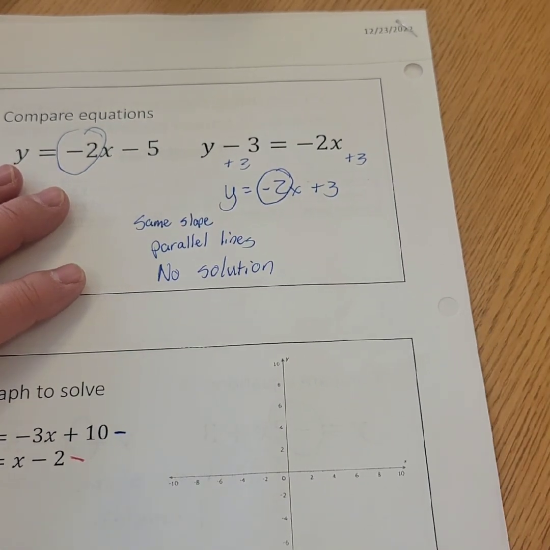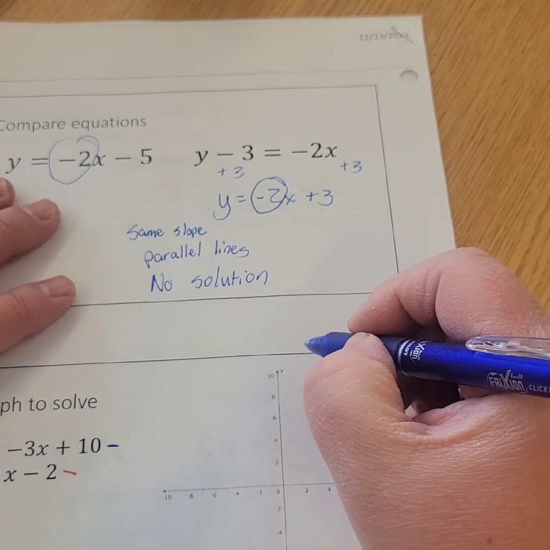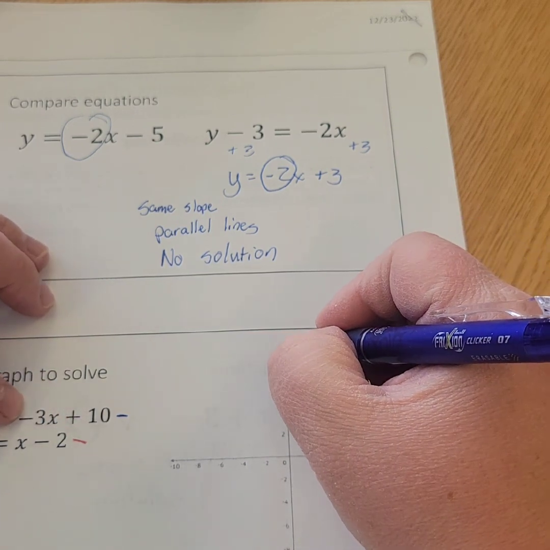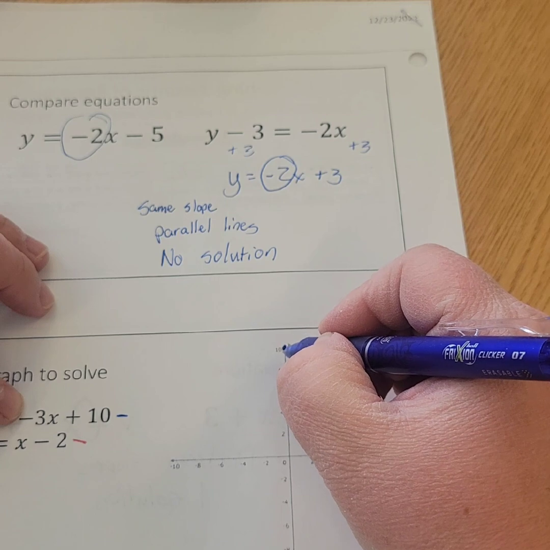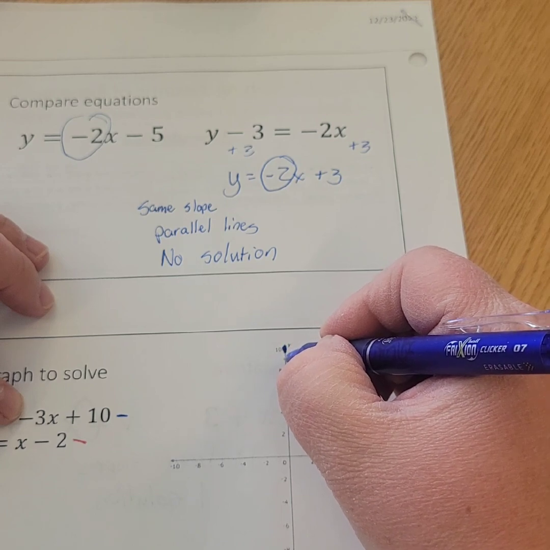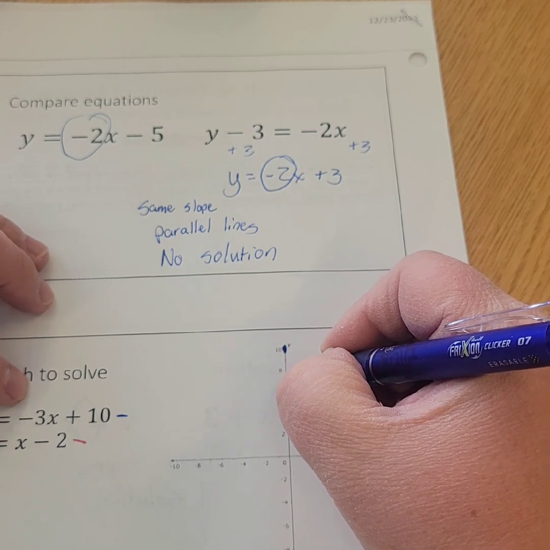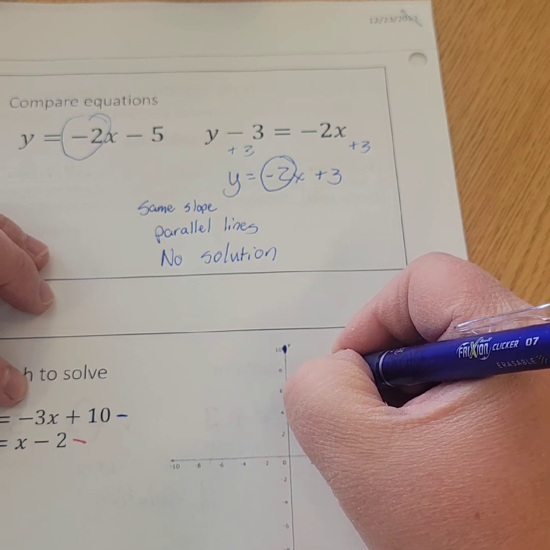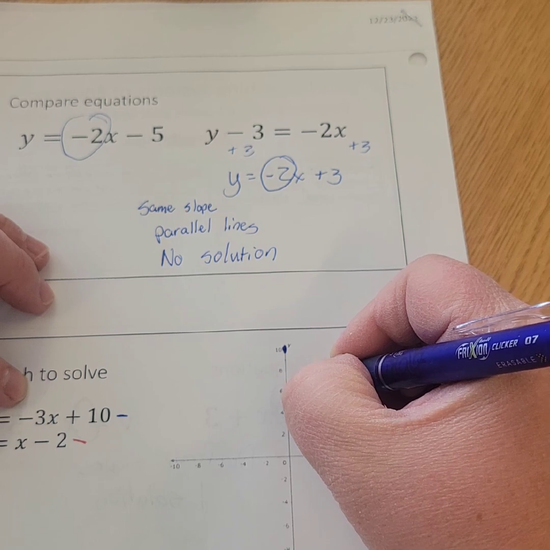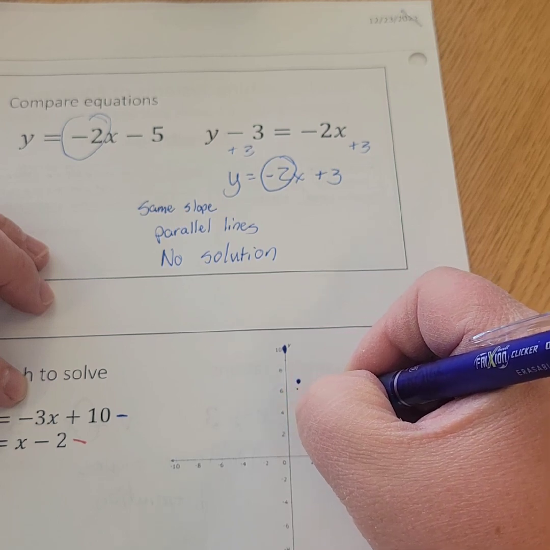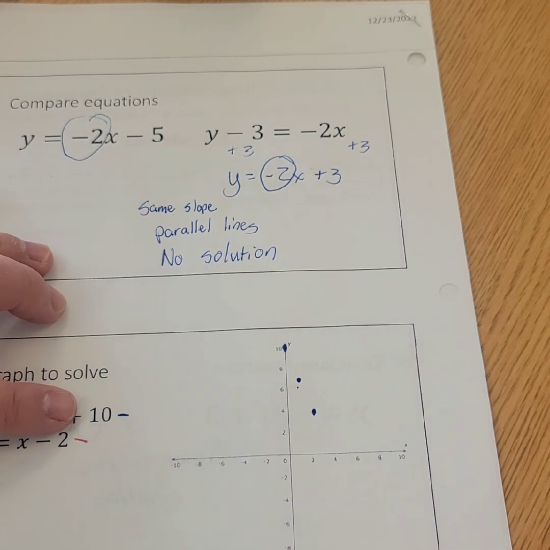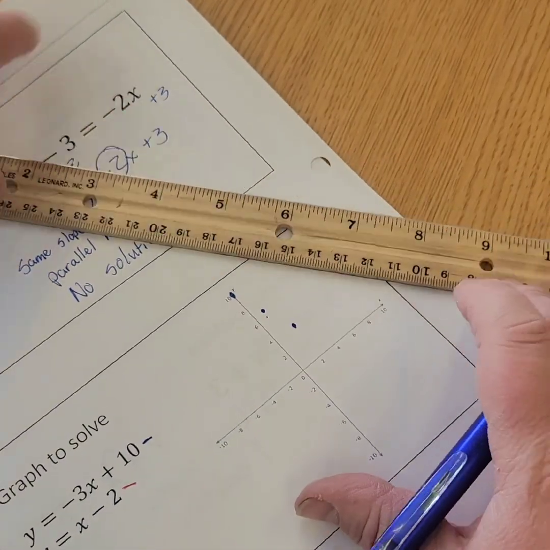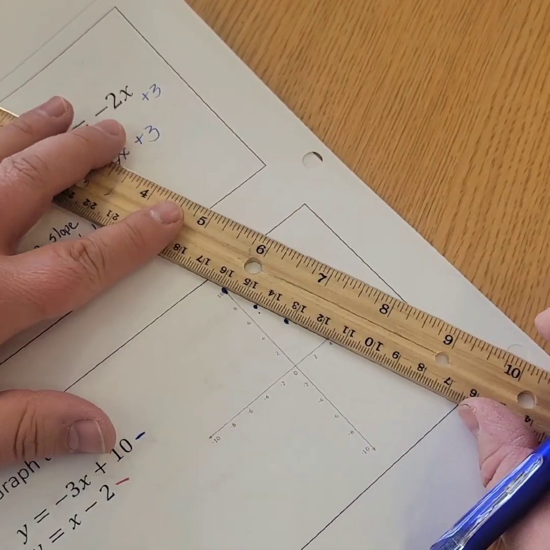All right. So we have positive 10. We're going to do this one, and then we're going to go down 3, and these, it's 2, 4, 6, 8, so we're going to go 10, so then 1, 2, 3, and then right 1, so around here. And then if we do another down 3, over 1, and we're about there. Again, I apologize for terrible lines. Then we're going to connect the dots.